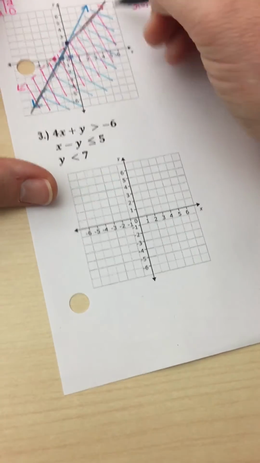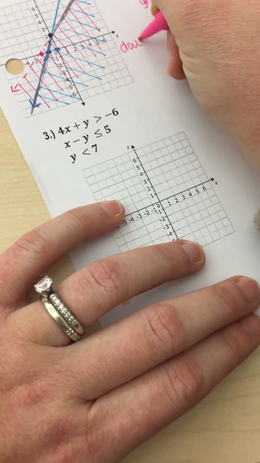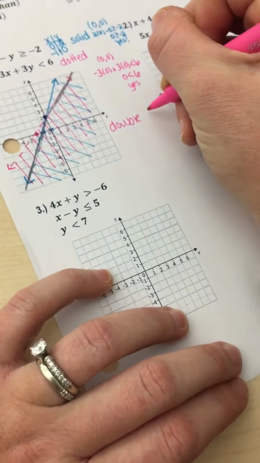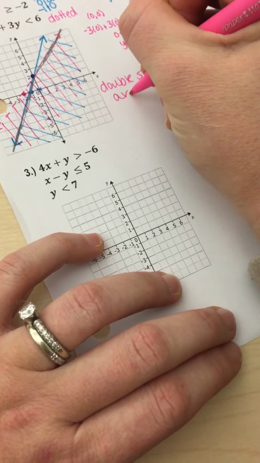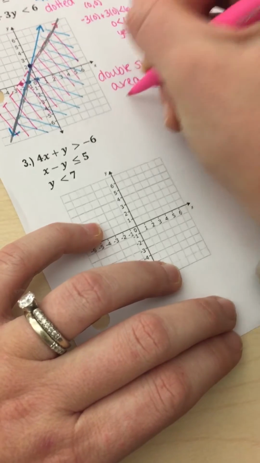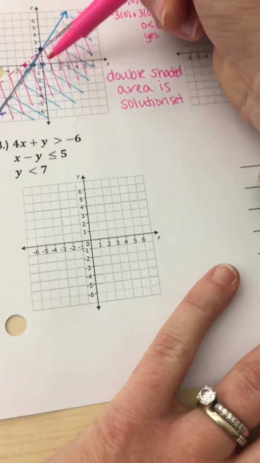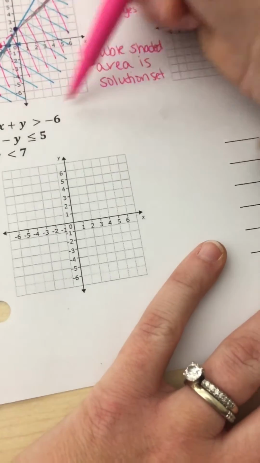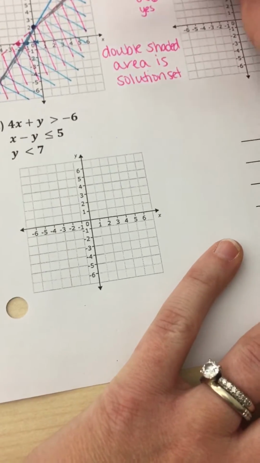This double shaded area is my solution set. What that means is that any ordered pair in this double shaded region will solve each of these inequalities. It'll be a true statement.